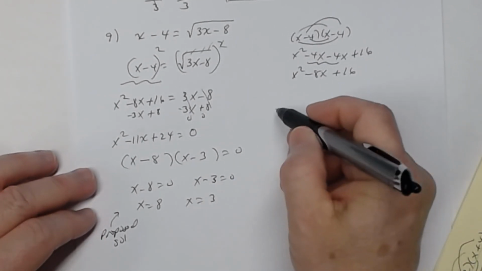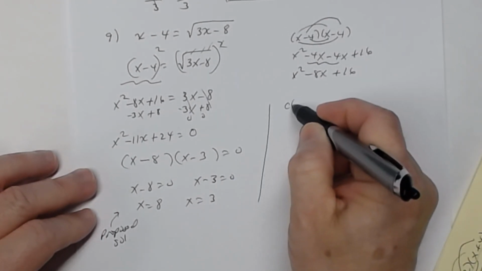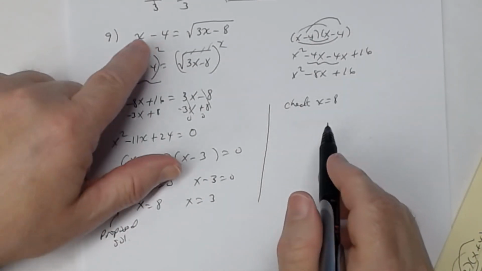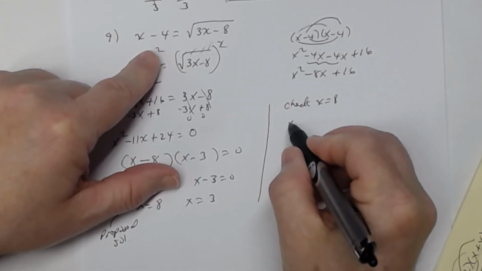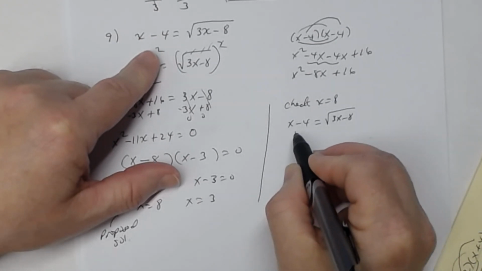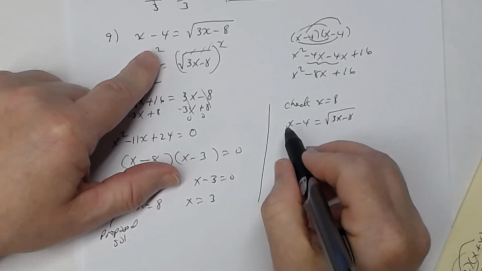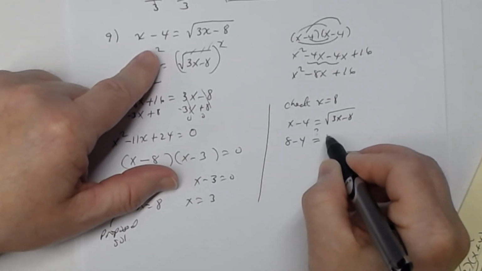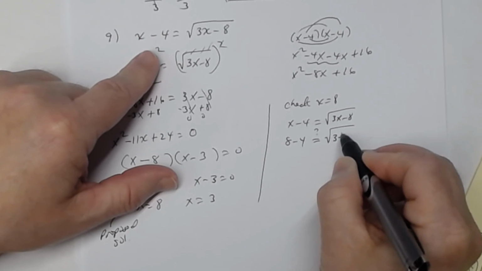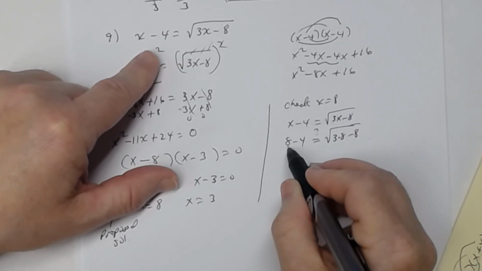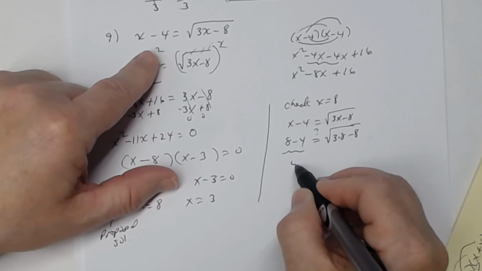All right, so let's check each one. We're going to check x equals 8. We go back to the original, and I'm going to rewrite the original. And where we see the variable x, I'm going to substitute 8. So I get x, which is 8, minus 4, and I want to see if that's going to equal 3 times x, which is 8, and then minus 8. Well, 8 minus 4 is 4.